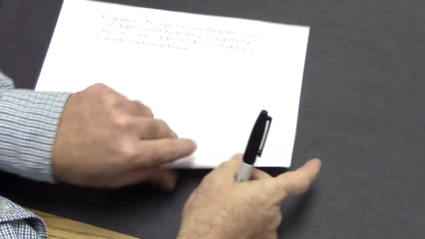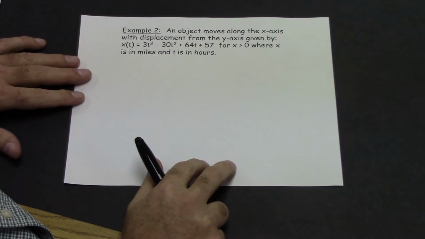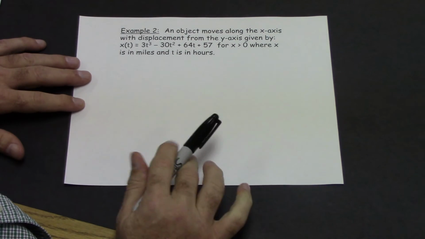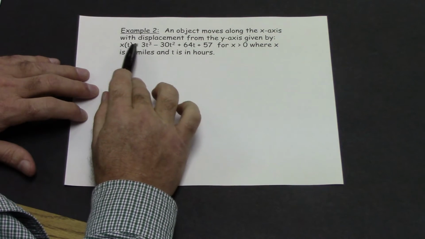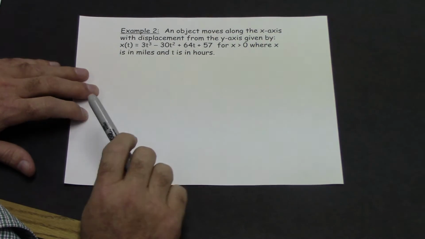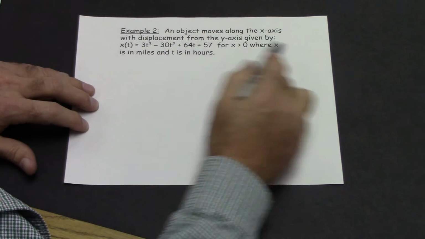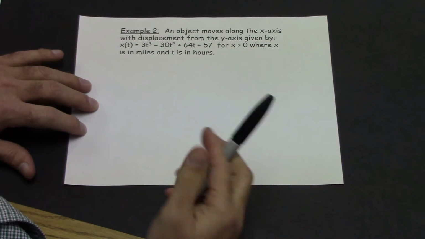So let's bring in problem number 2. Now here's our second example. It says an object moves along the x-axis with displacement from the y-axis given by x of t equals 3t cubed minus 30t squared plus 64t plus 57, where x is greater than 0. x is in miles and t is in hours. So we're talking about miles and hours.